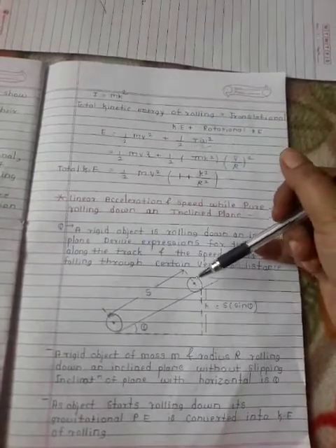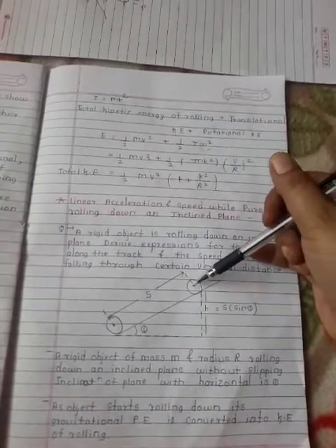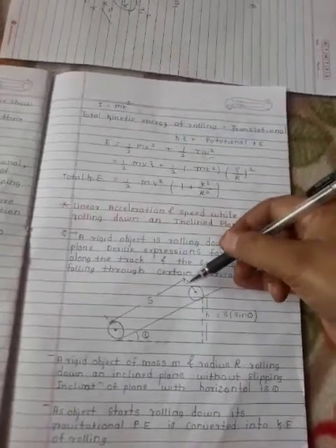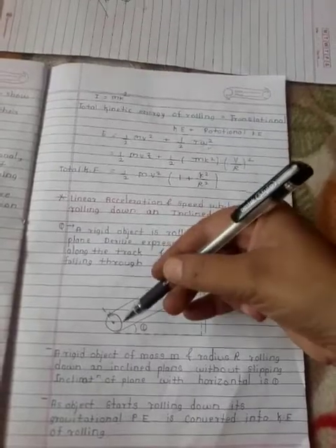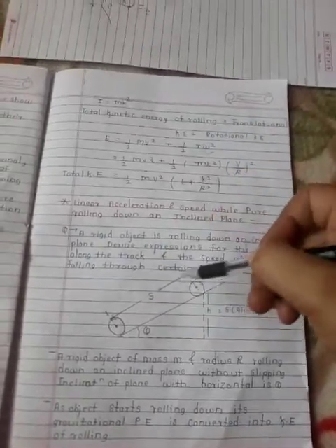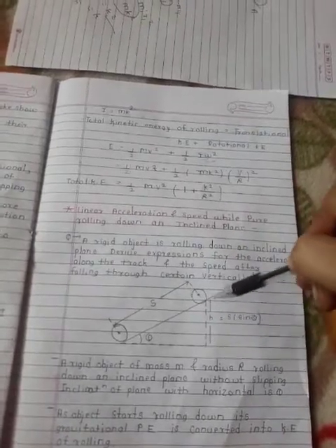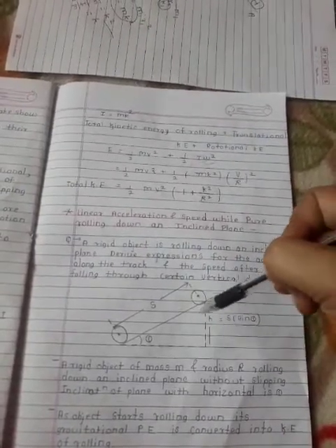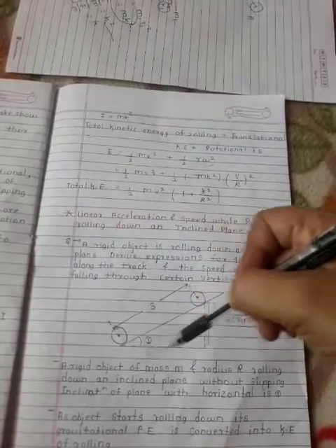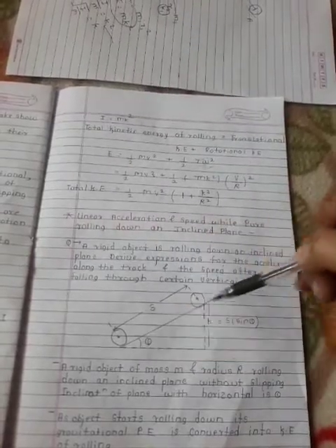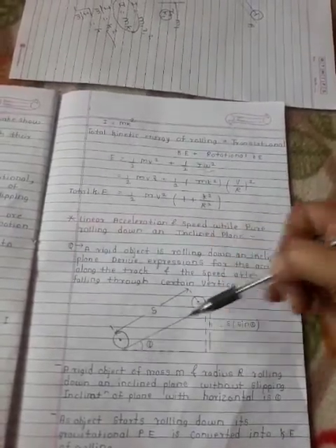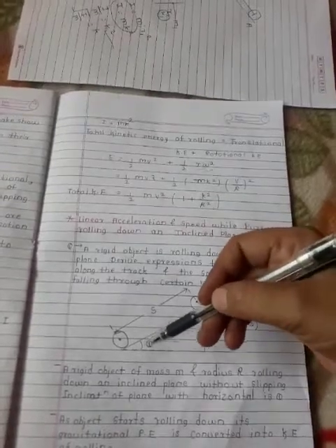So first of all, whenever the object is falling from the upper position to the lower position, at this point the potential energy gets converted into the kinetic energy. Now this is nothing but the distance s traveled by the object. This is the height of the object. This is the horizontal surface, and this is the inclined surface. It makes the angle theta.